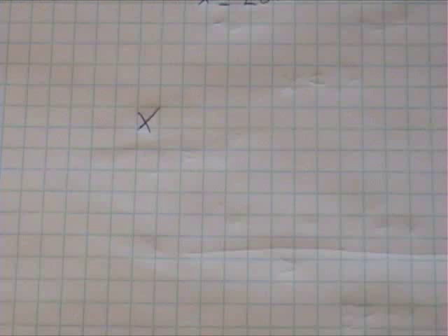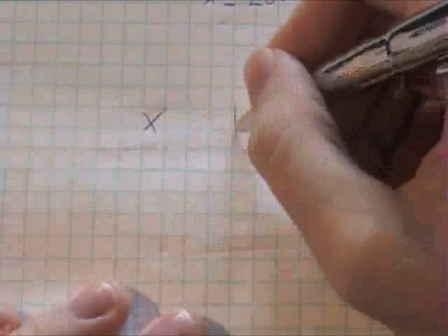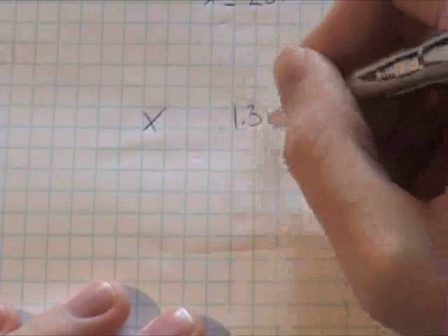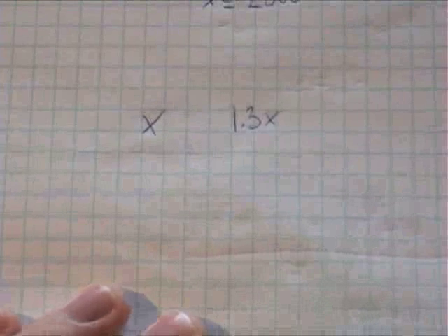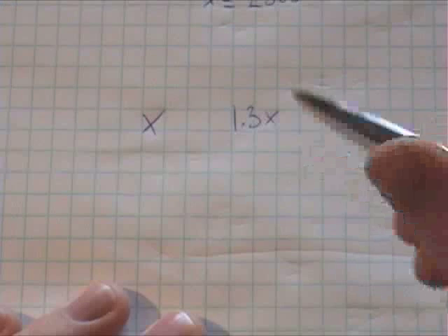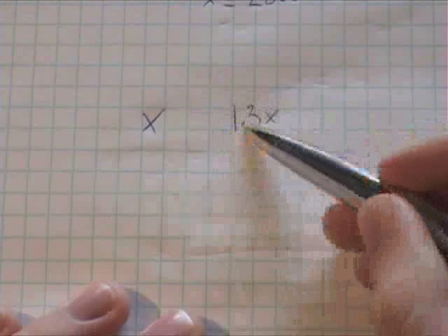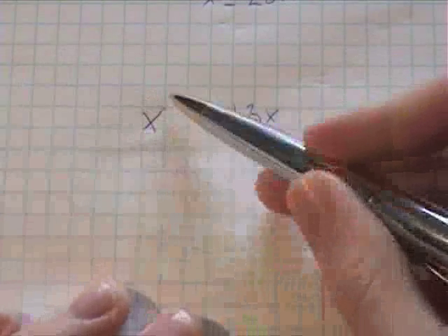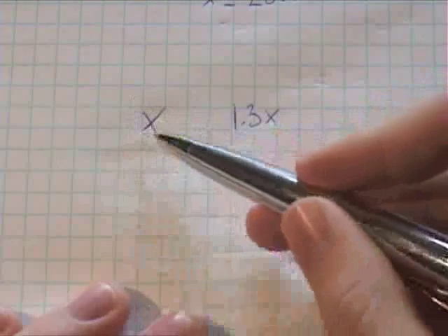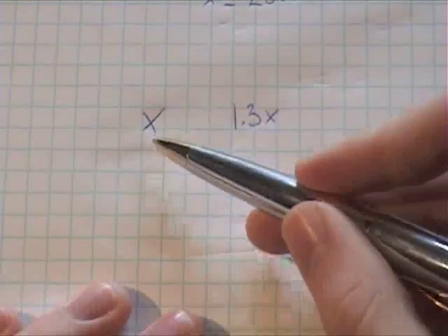One of them is just X, and the other one is 30% more than X. So can we just write 1.3x? 1.3x is simply 30% more than X itself. And why is this?